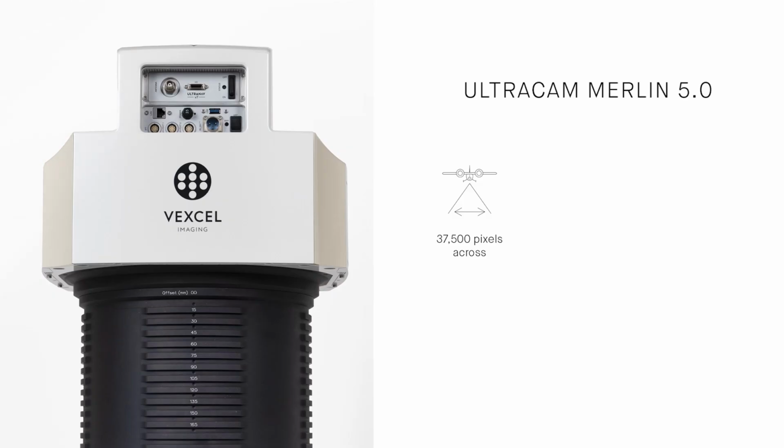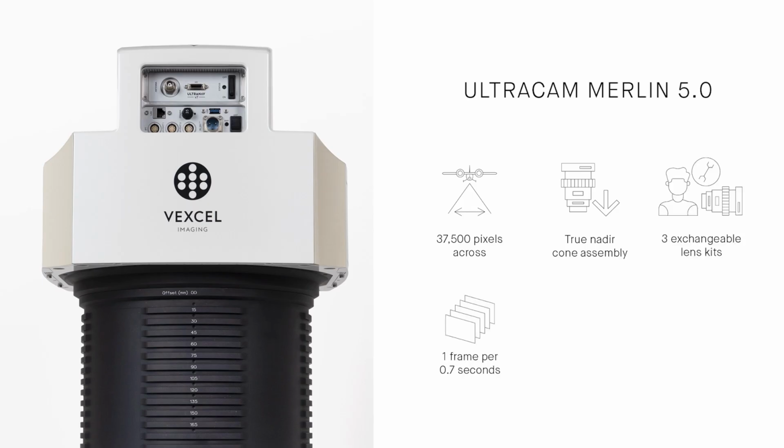And the Merlin 5.0 features 37,500 pixels across the flight strip, distortion-free true nadir imagery, 3 exchangeable lens kits, fast data capture at up to 1 frame every 0.7 seconds, and true pixel processing and adaptive motion compensation for sharp, crisp imagery. So the UltraCam Merlin is really built for scale and impact.